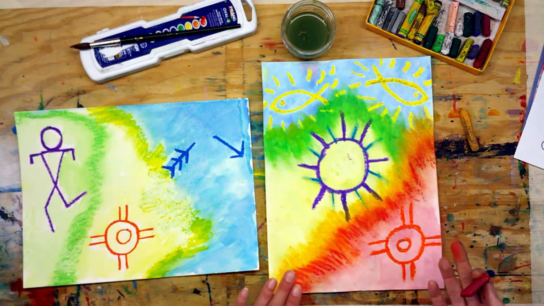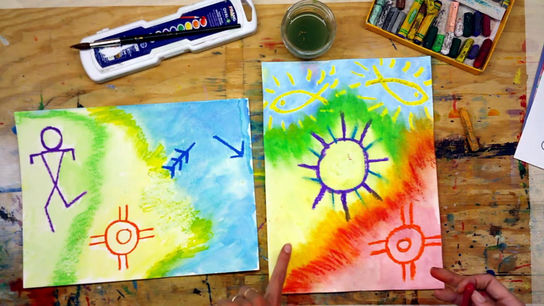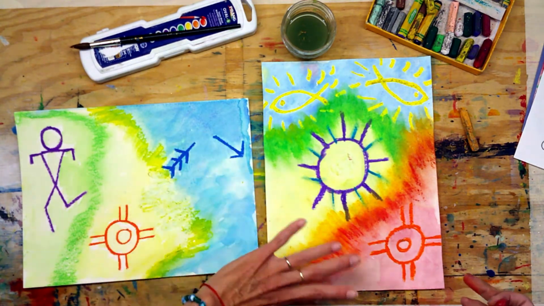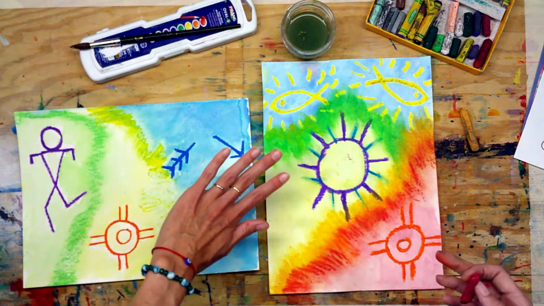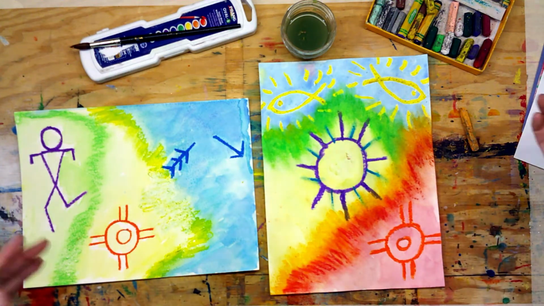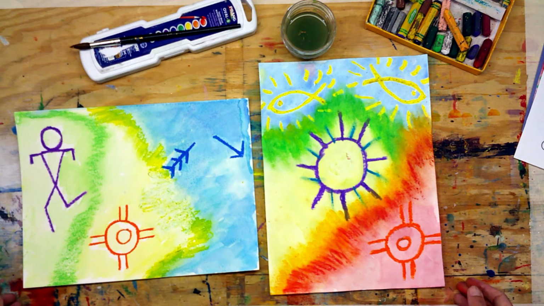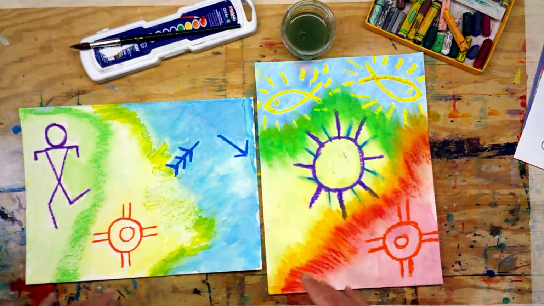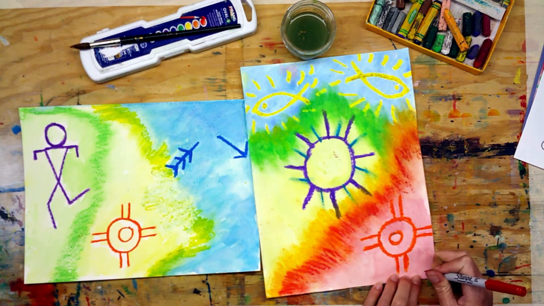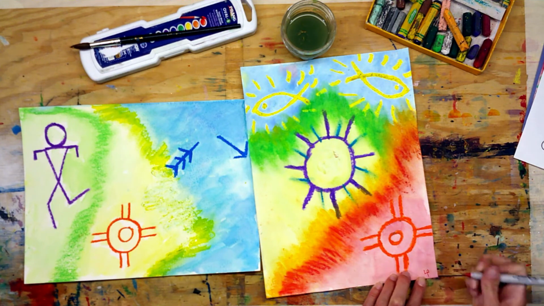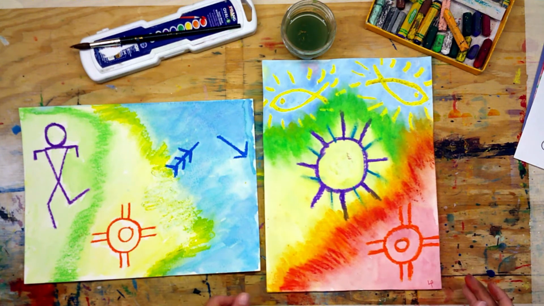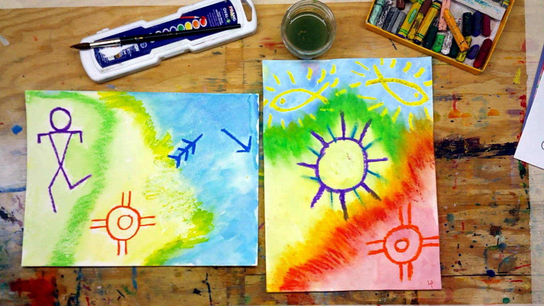I finished mine. If I was to go back, I might add some over here. It's a little too much negative space over there for my liking, but I'm going to go with it. I like it. I think it looks good. And so I'm just going to be done with that. So the last step, of course, is you always got to sign your art. Find a spot and sign your art, or date it too if you like to date your art, but definitely sign it. Always sign your art.